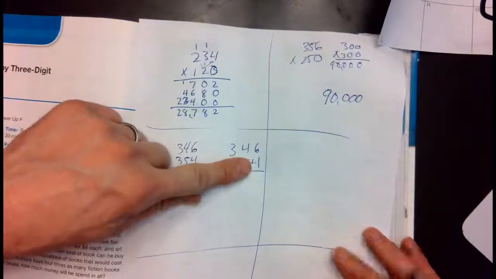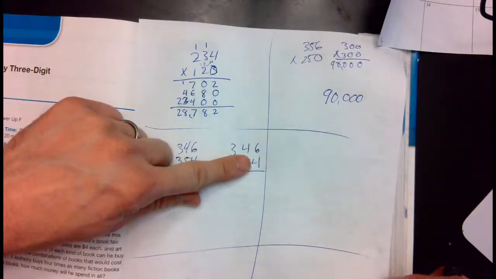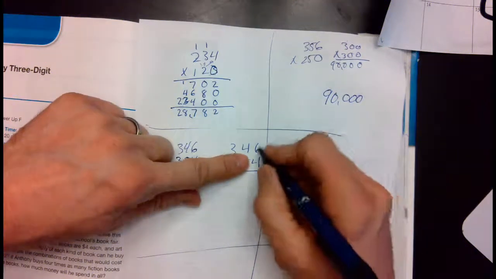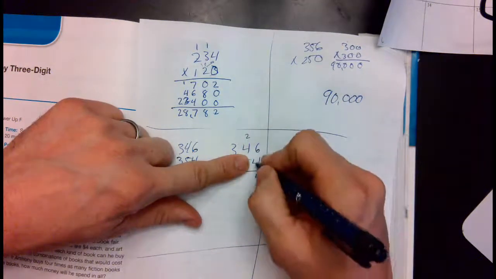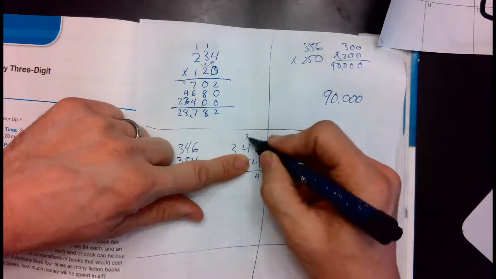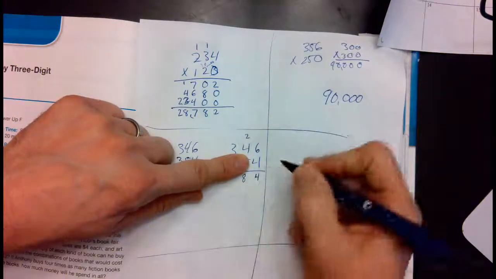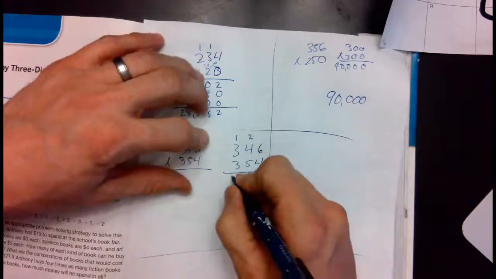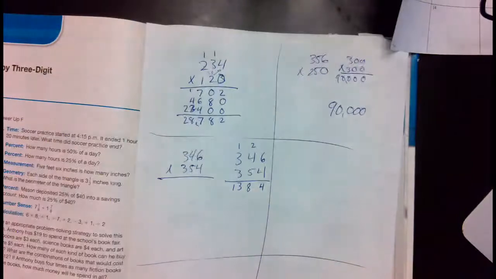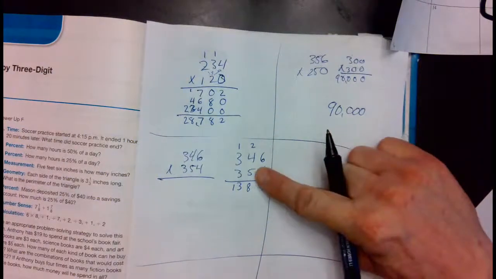All right, we're really taking 346 times 4 the first time. 4 times 6 is 24. 4 down, 2 up. 4 times 4 is 16 plus 2, 17, 18. 8 down, 1 up. 4 times 3 is 12 plus 1 more is 13. Looking good. Now I'm going to multiply it times 5.